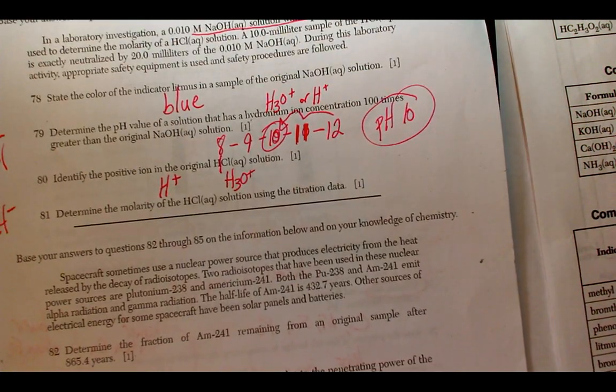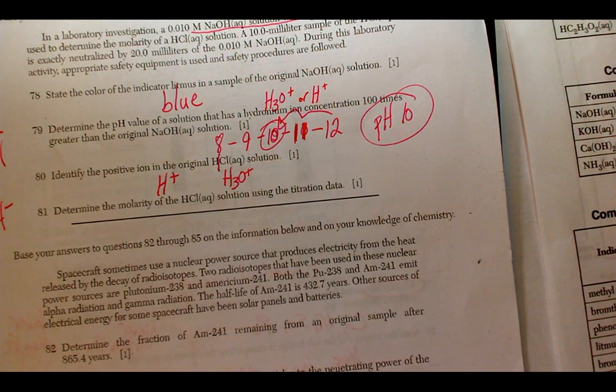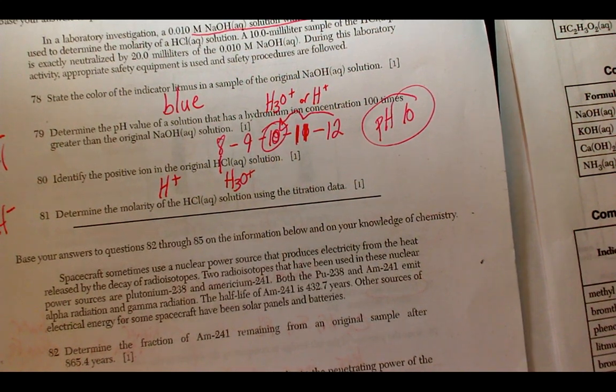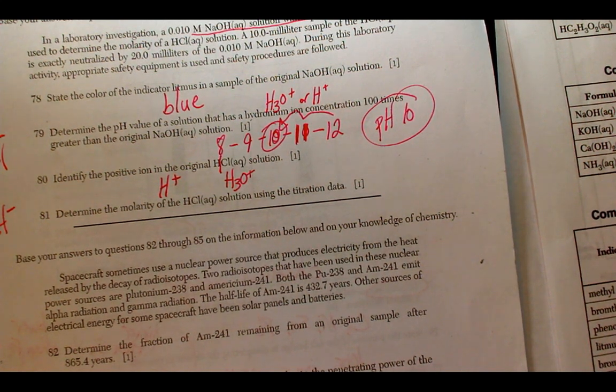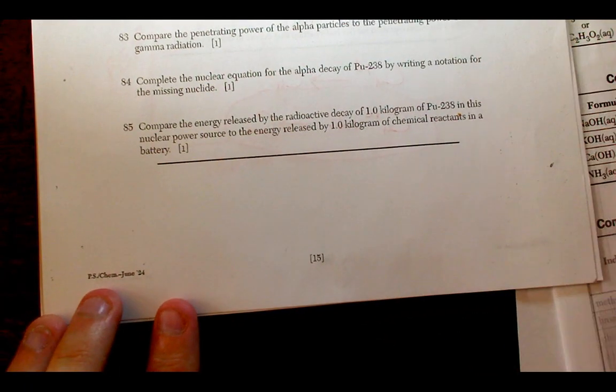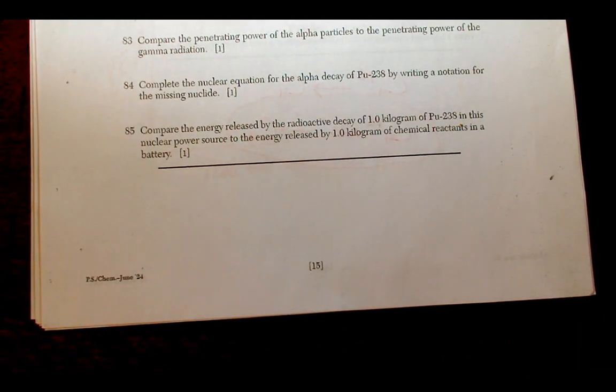81, determine the molarity of the HCl solution using the titration data. So use the titration data to determine the molarity. So you have to actually do a titration calculation. Yeah, you have to actually do the titration math here. So I'm going to go all the way bottom here. Remember, titration formula. It's on the back page of the reference table.